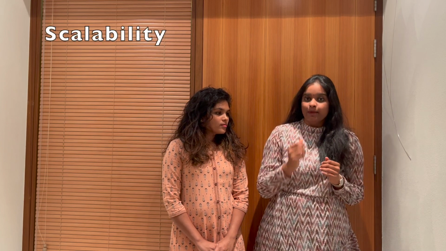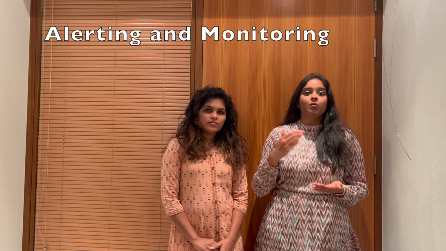Next is scalability, which means you can scale your system horizontally. That means using a wide range of cloud services, or you can scale your system vertically, which means increasing the capacity of the system itself. This way, when traffic goes up and down, you can automatically adjust the number of servers allocated for the required capacity. Lastly, there are sufficient alerting and monitoring mechanisms and services in place which help you measure your usage. That way, you can monitor and ensure that your AWS bills are always in check.